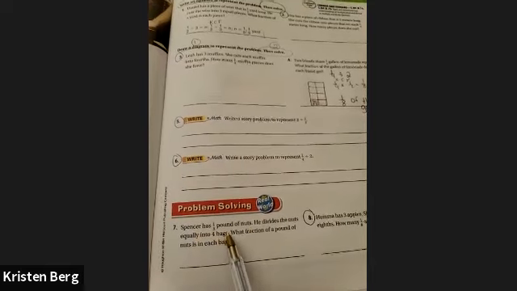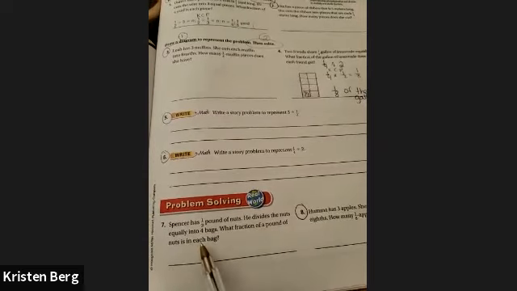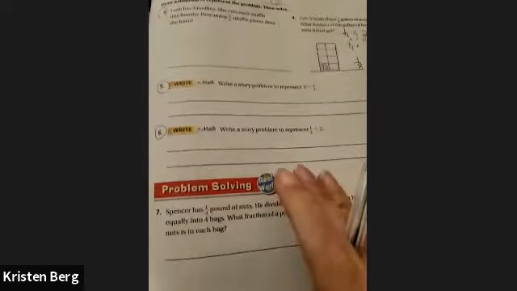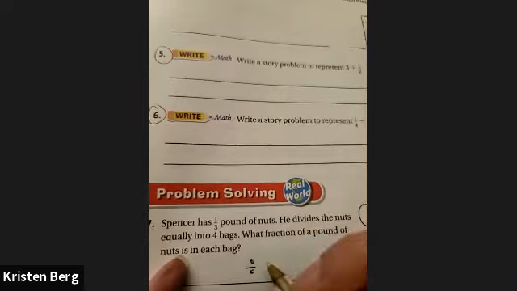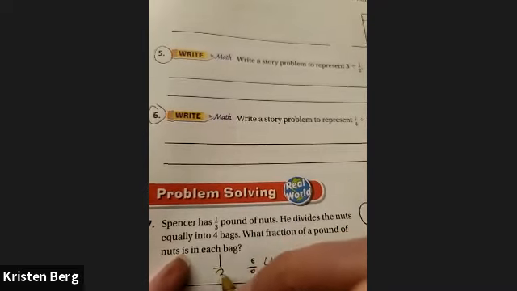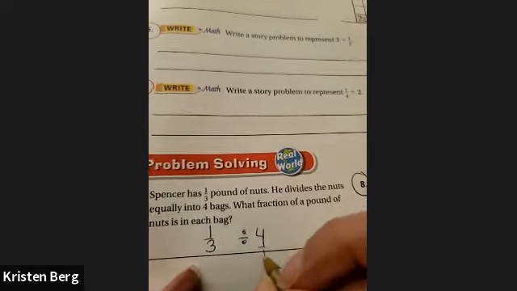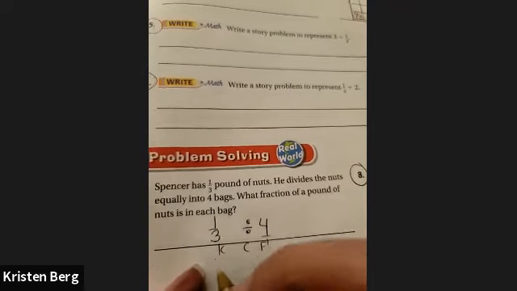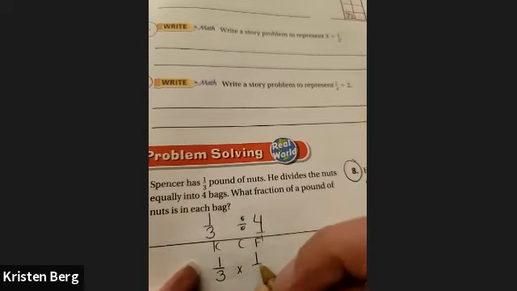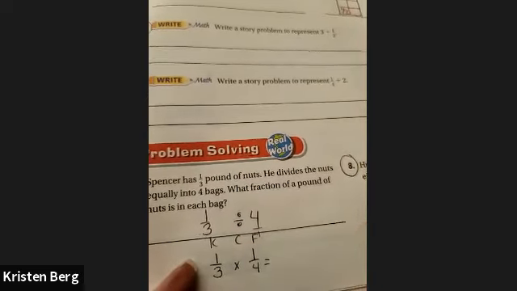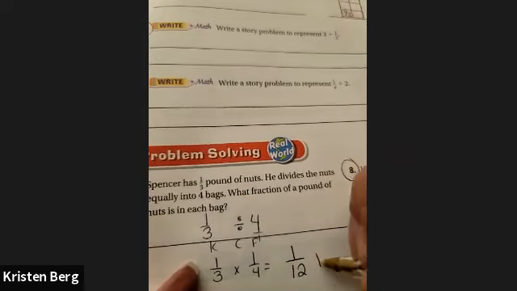So Spencer has 1/3 of a pound of nuts, and he's going to divide those into 4 bags. What fraction of the pounds of nuts will be in each bag? So in this case, he is dividing it amongst 4 bags. He has only 1/3 of a pound. So therefore, you're going to take this and you're going to divide it 4 ways. So you could do your keep, change, flip method: keep 1/3, change it, and then flip it. So then how much will be in each bag? It would be 1/12 of a pound.